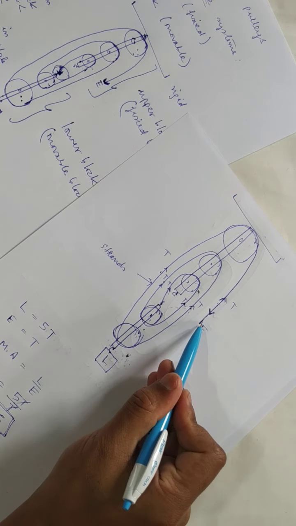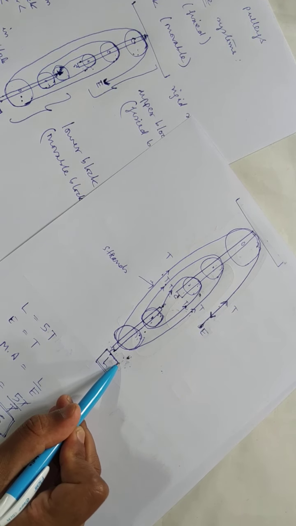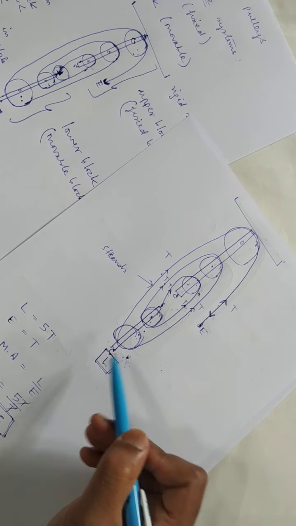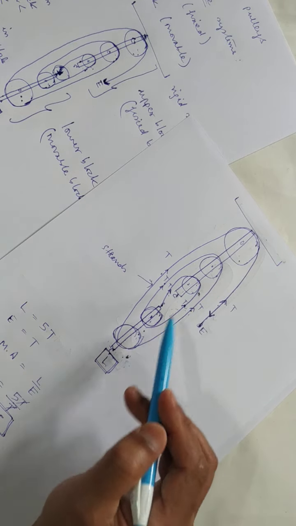That means with less effort, it will lift more load. That means it will multiply by n times, that is, the number of pulleys.